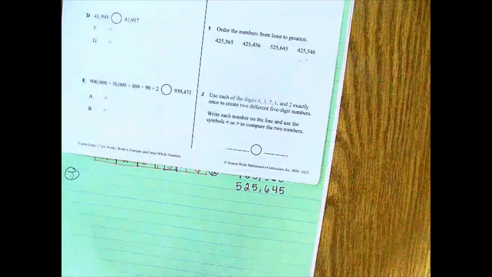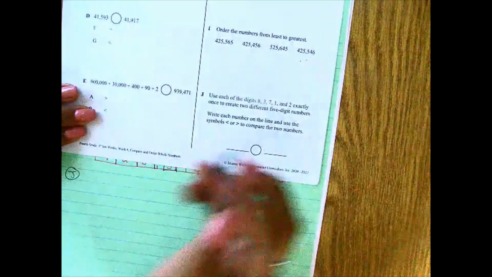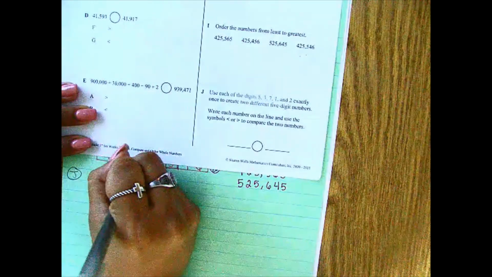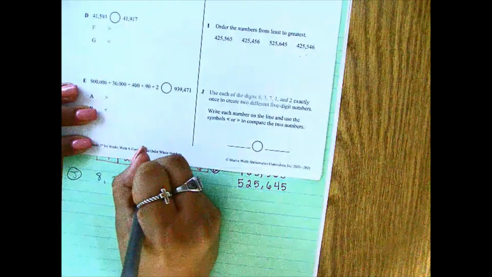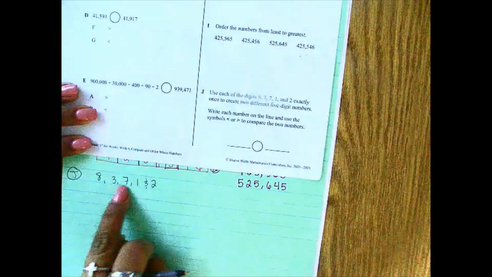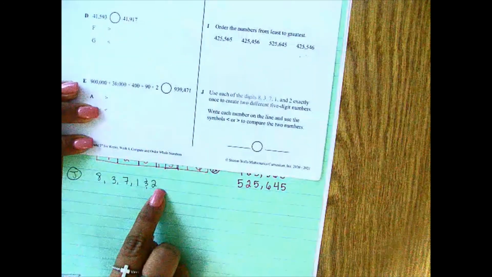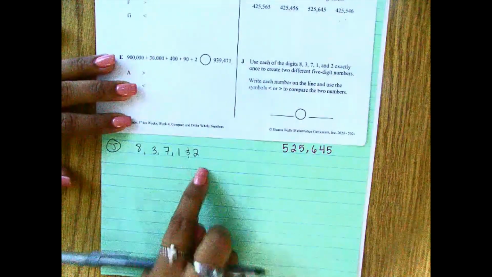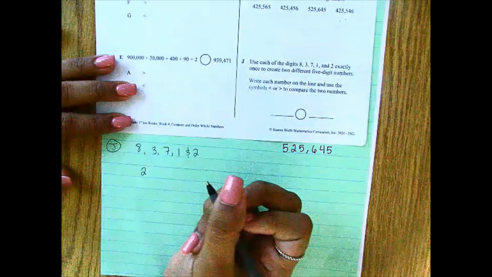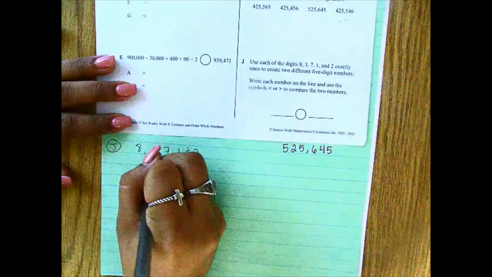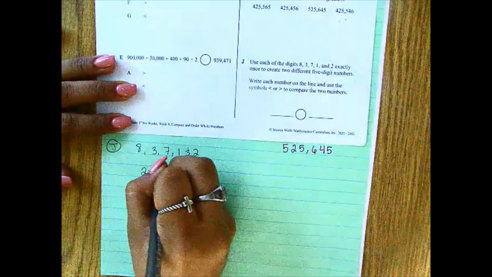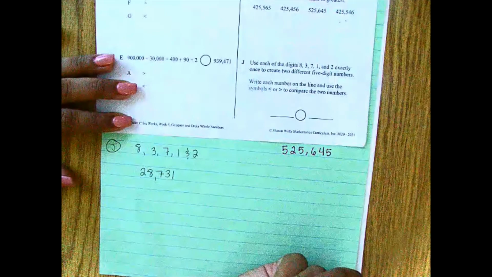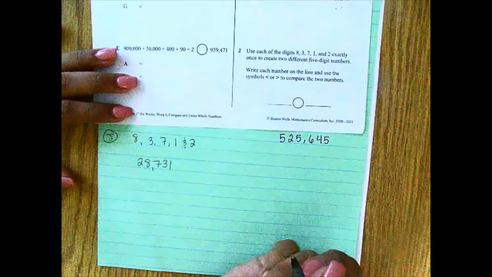First, I'm going to write down my numbers because it told me I have to use the numbers 8, 3, 7, 1, and 2. So this is 1, 2, 3, 4, 5. These are my 5 digits. I'm going to create two numbers with this. So I'm going to just randomly pick 2 to go first. Then I'm going to pick 8. Then I'm going to pick 7, 3, 1. I'm going to draw my circle.